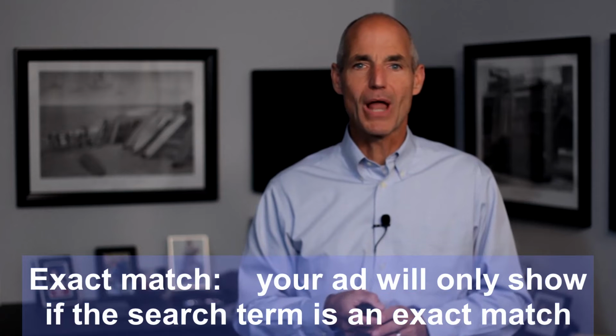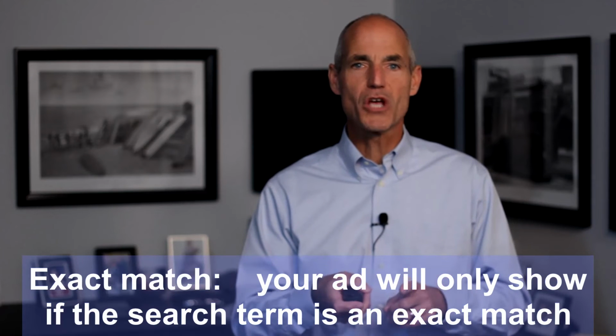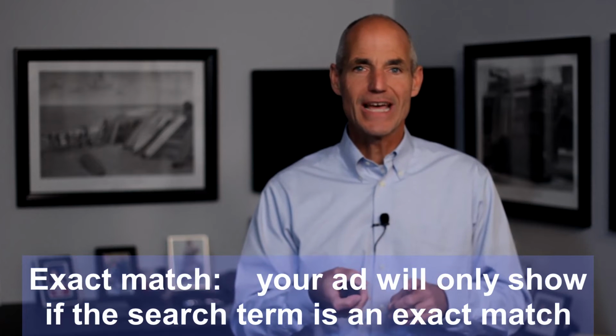Now, as the name would imply, exact match keywords must be an exact match. These are the most specific and the most restrictive of all the Google match types. Generally speaking, users would only see your ad when they've typed in your exact keyword or that phrase by itself.